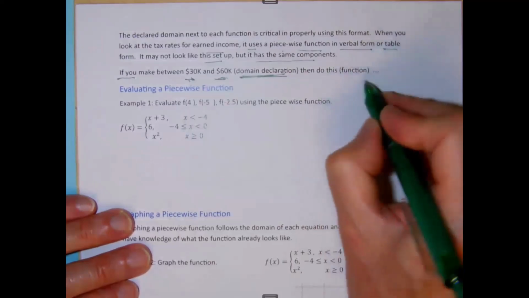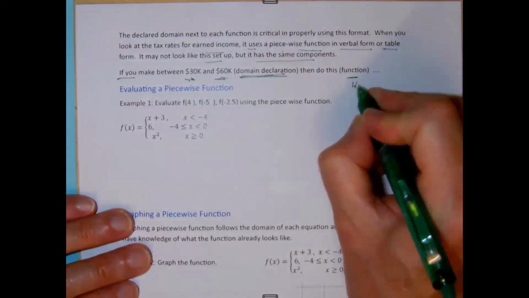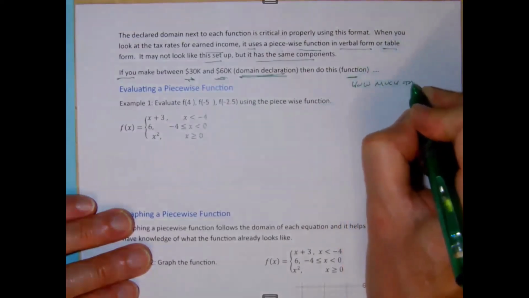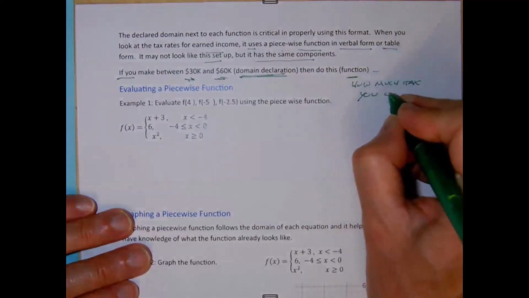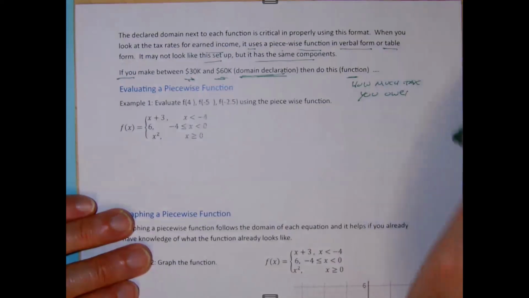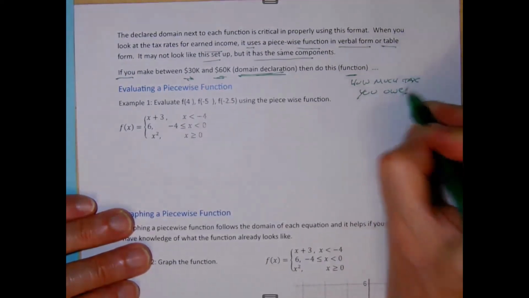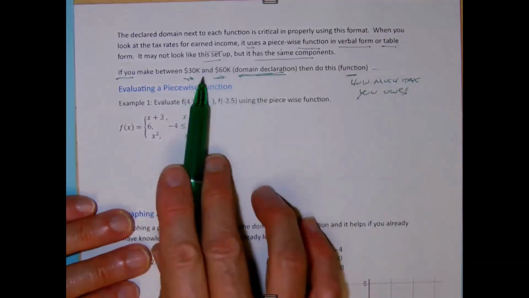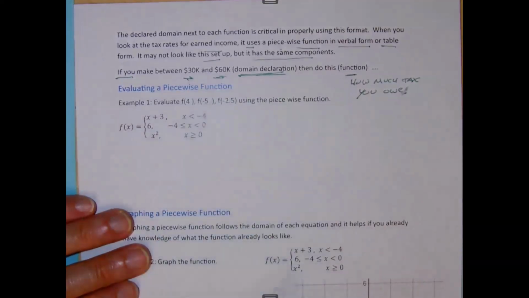In other words, what's coming next is the function that tells you how much tax you owe, or how to find it. Okay, so here's the declaration, the domain, and then how to proceed if you find yourself in that interval.